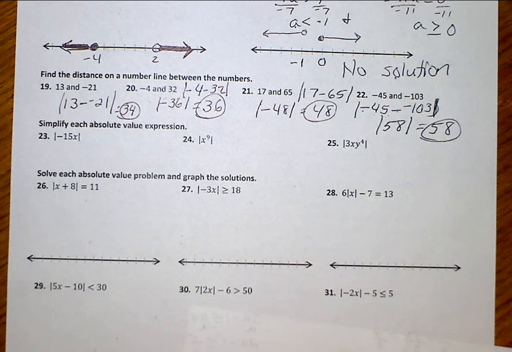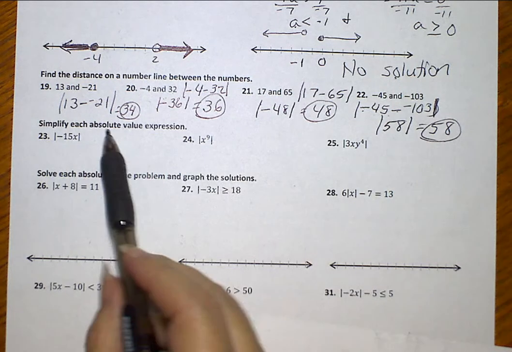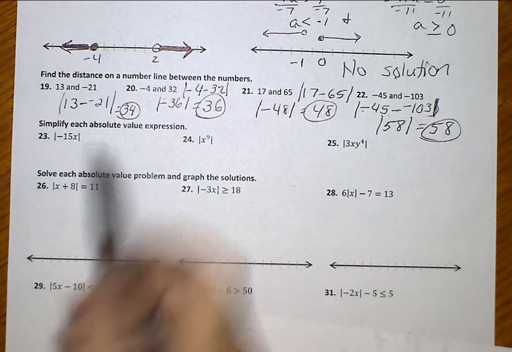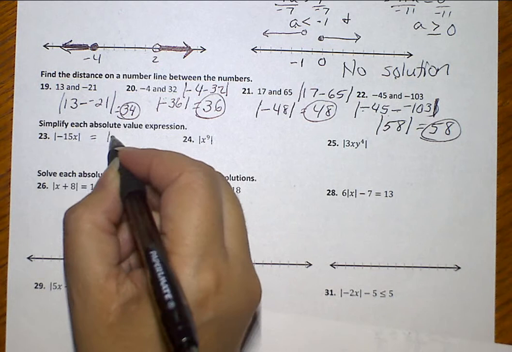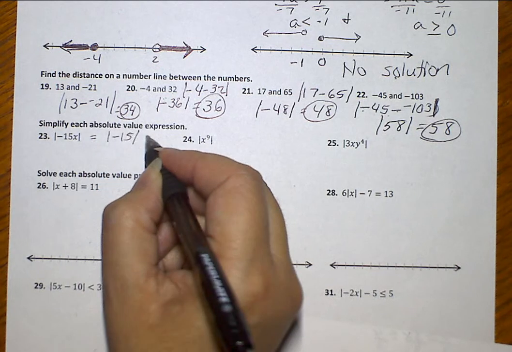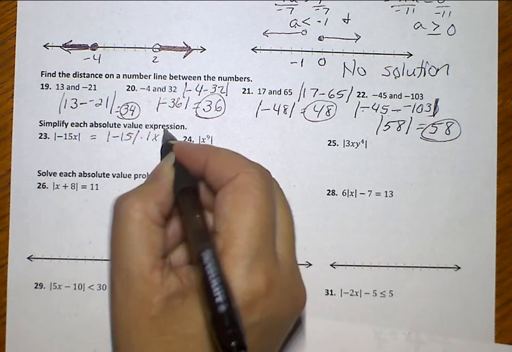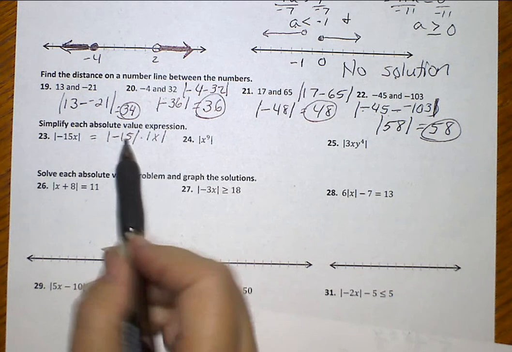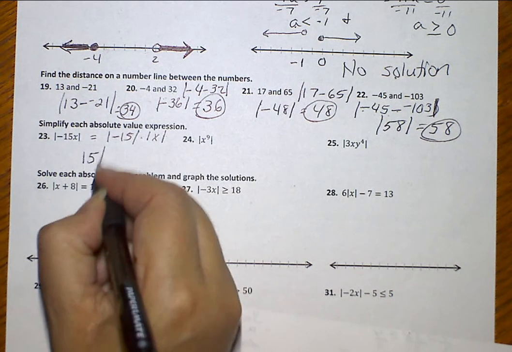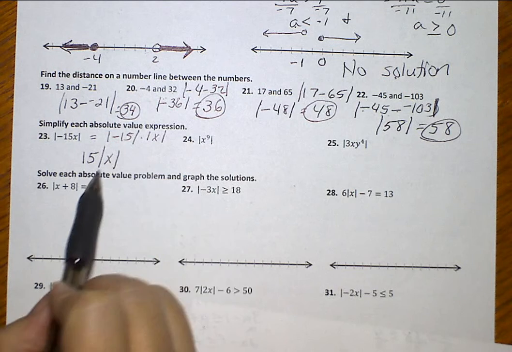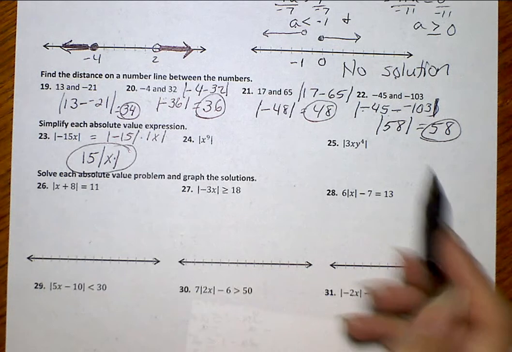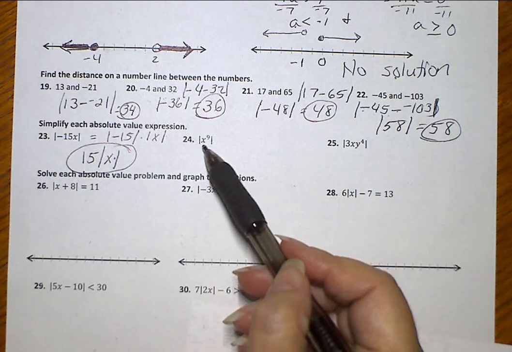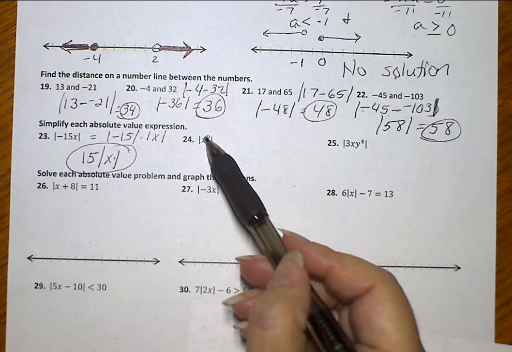Alright, simplify each absolute value expression. So remember, it's like saying the absolute value of negative 15 times the absolute value of x. So the absolute value of negative 15 is 15, and we don't know what x is, so it has to stay in. So it's going to be the absolute value of x. When you have, like on 24, an odd amount, you want to pull out as many evens as you can.